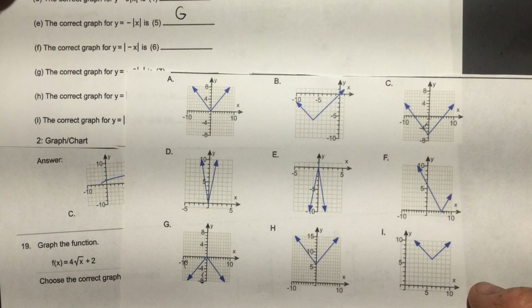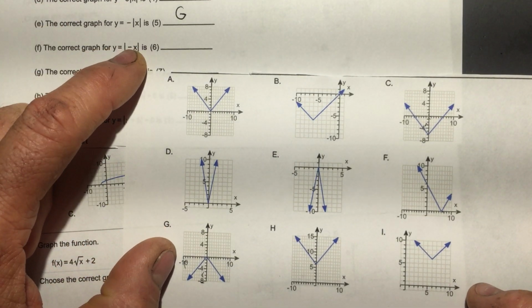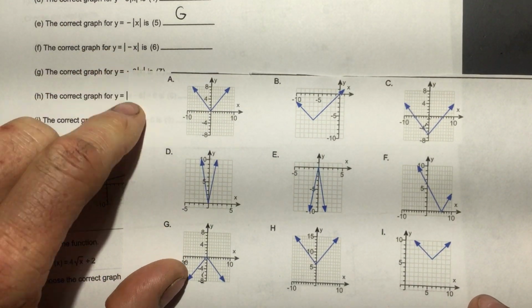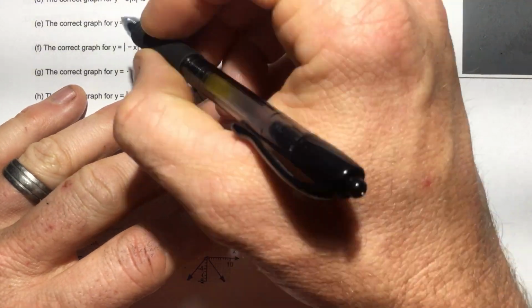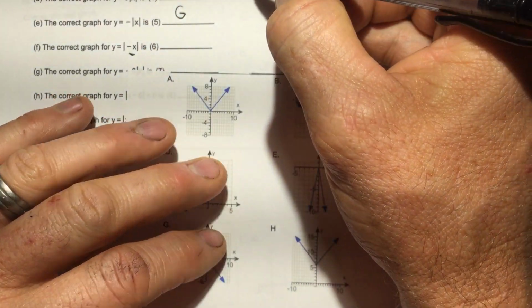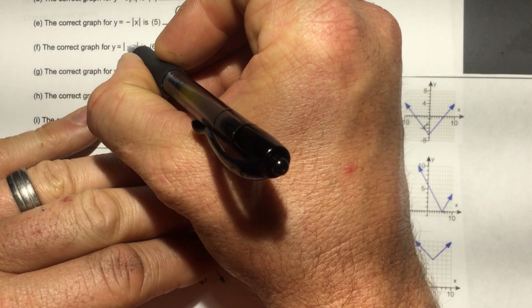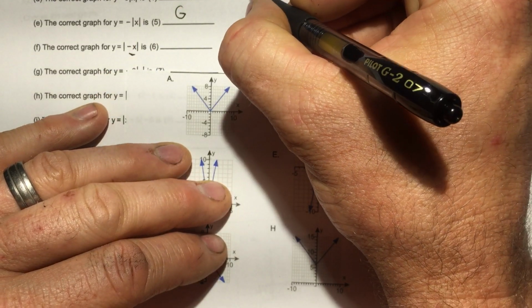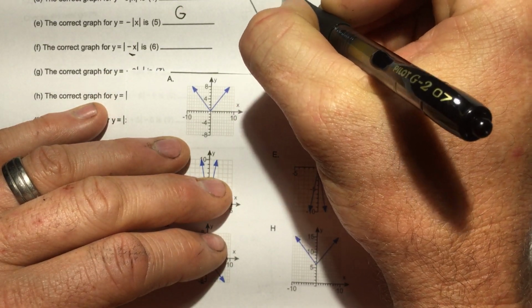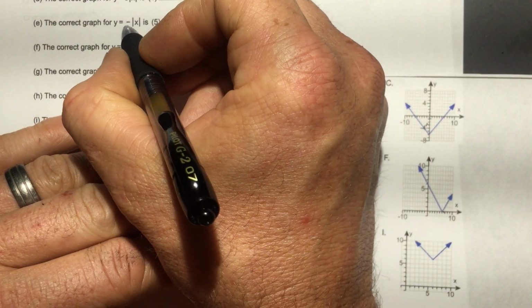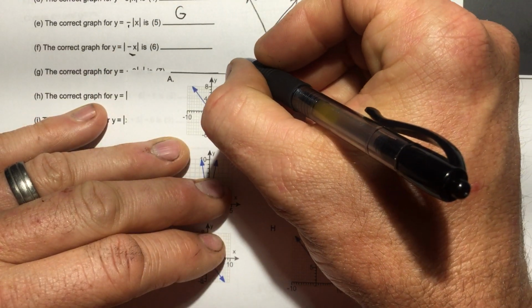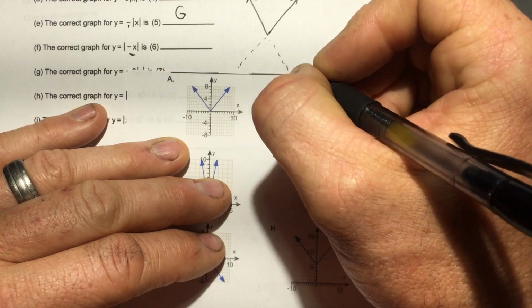Okay, on this one, now look here. Look at the difference between these negatives. We're not going to have much like this, so it's not really something to fret over. But when your negative is out here, it reflects the regular graph downward, which makes it go down like this.